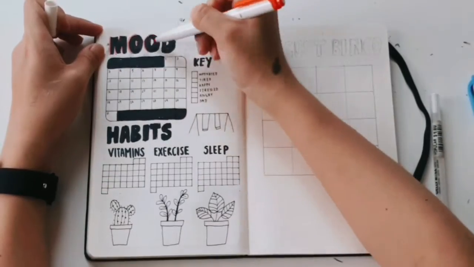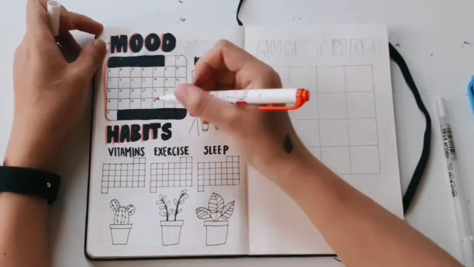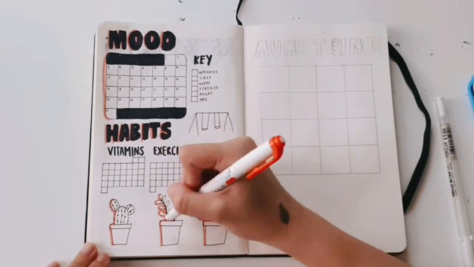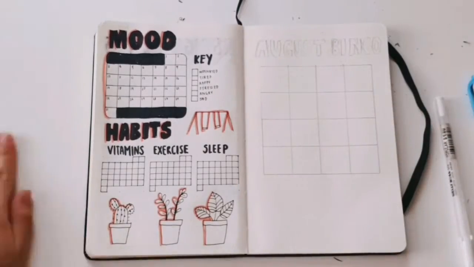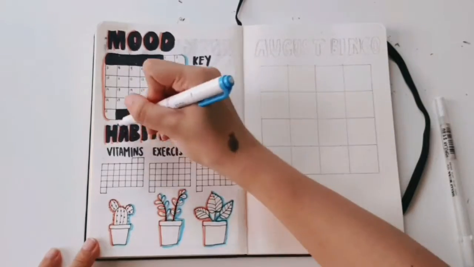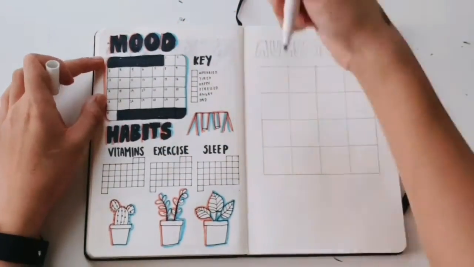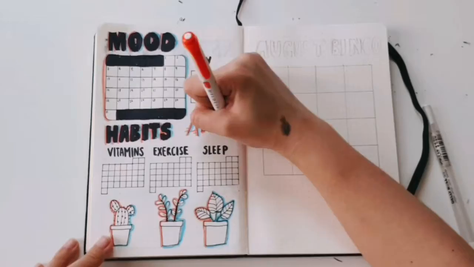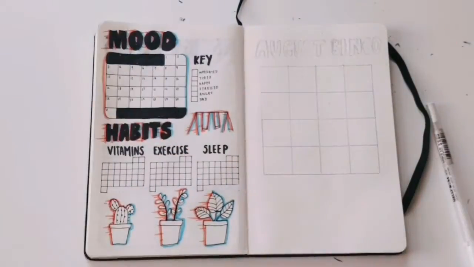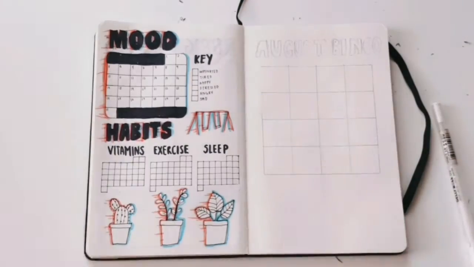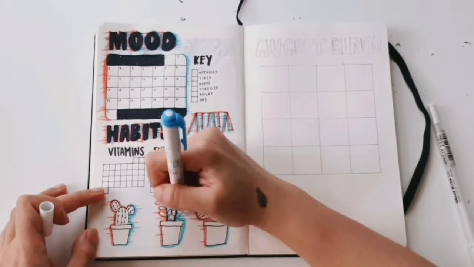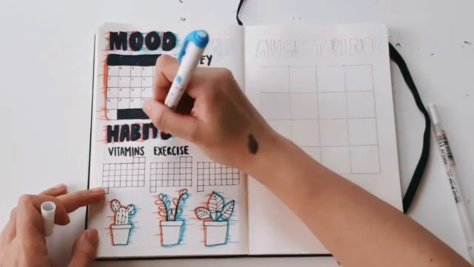And then here comes the fun part, which is doing the glitchy effect. I also noted that I didn't really fill up the key with the colors, but I did so off camera.